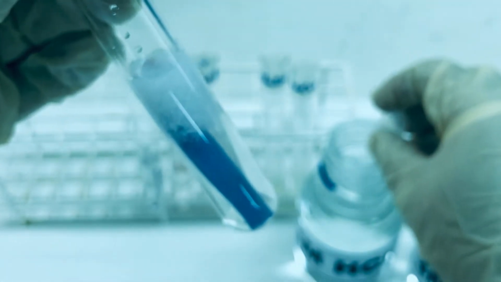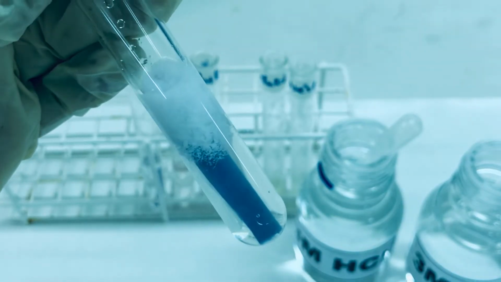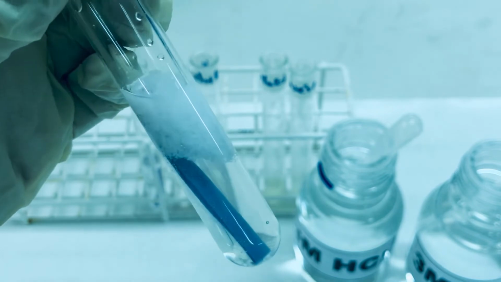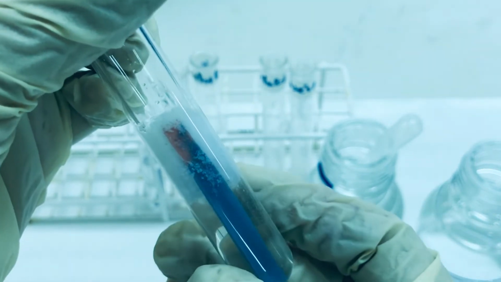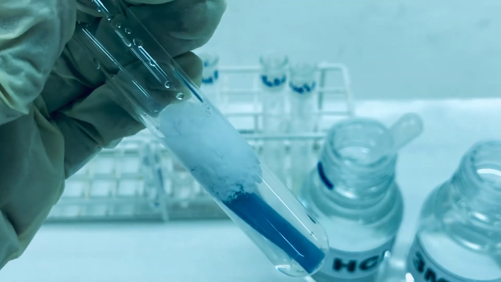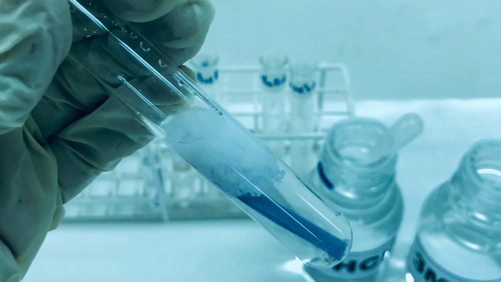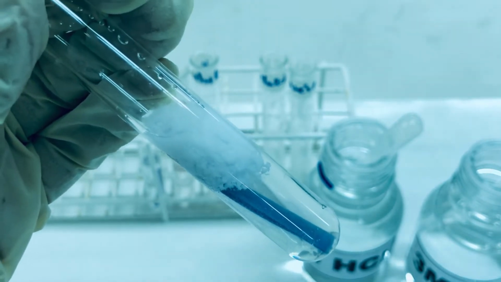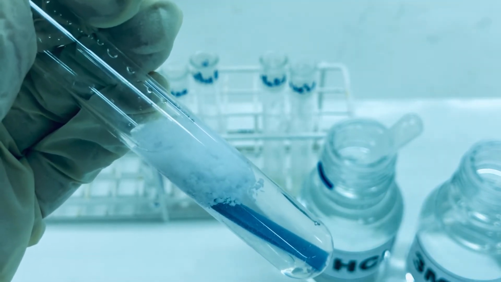You can very clearly see that the residue has started appearing again, and as it turned red, the litmus paper turned partly red only. You can see the appearance of the residue, indicating that tyrosine is insoluble in the acidic medium, whereas it was completely soluble in the basic medium.